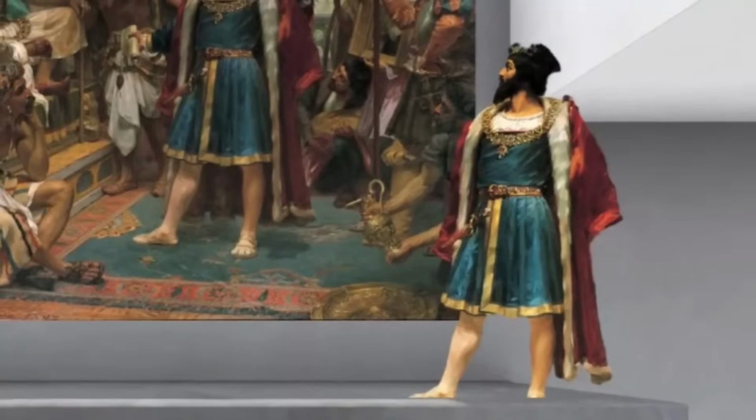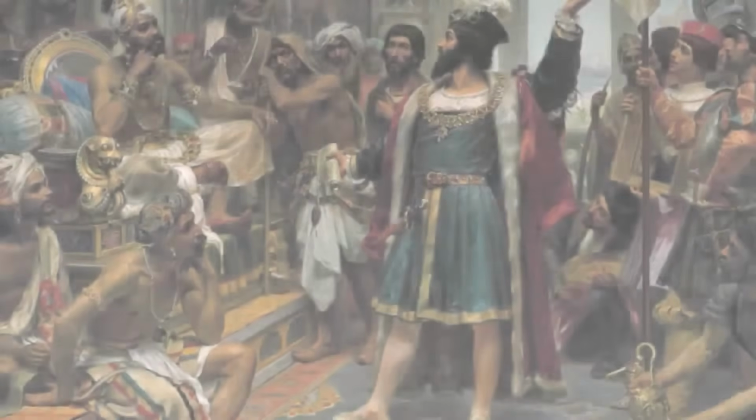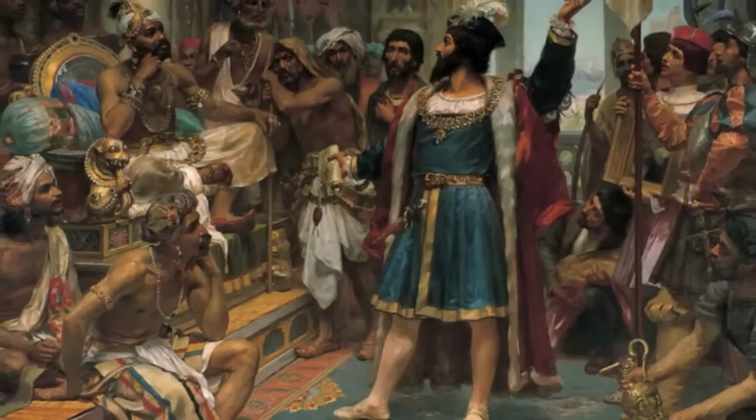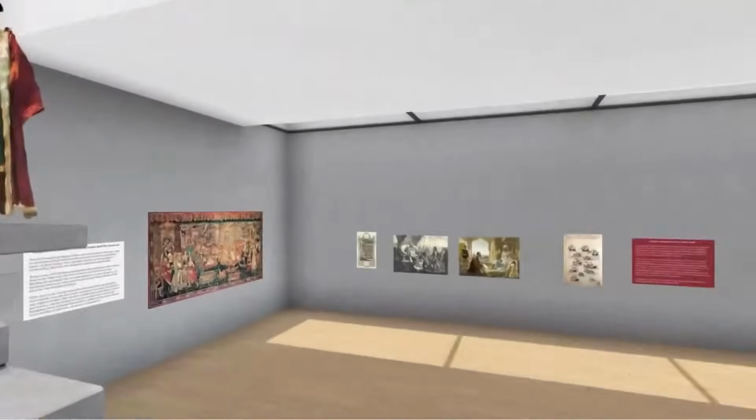For Europe, it is the beginning of a history. Here you see Vasco da Gama admiring a much later painting. For Europe, a beginning. For the maritime Silk Road trading system, an end.